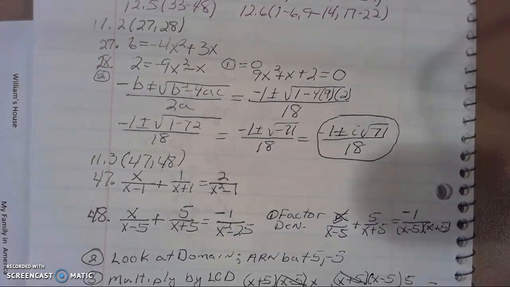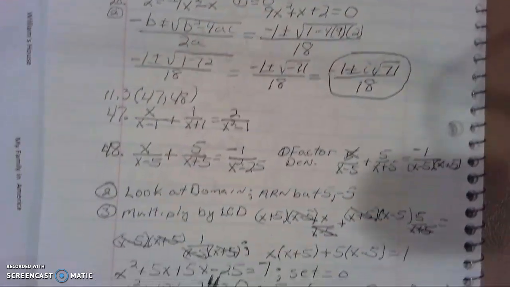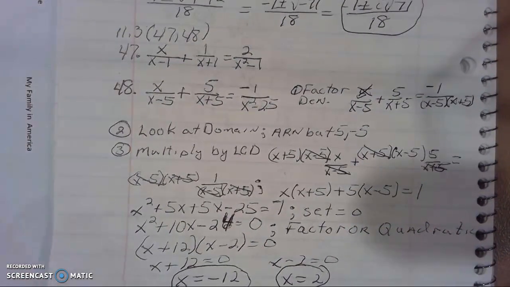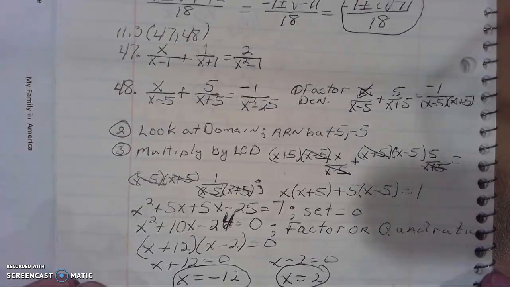11.3, 47 and 48. When you have equations with fractions, first thing you need to do is factor any denominators. And I factored x squared minus 25, it's x minus 5, x plus 5. Then step 2, look at the domain. There's two numbers you can't ever put in for x because you'd be dividing by 0, 5 and negative 5. We may not need that, but we've got it in case we need it, because if we come up with those answers, we throw those answers out.